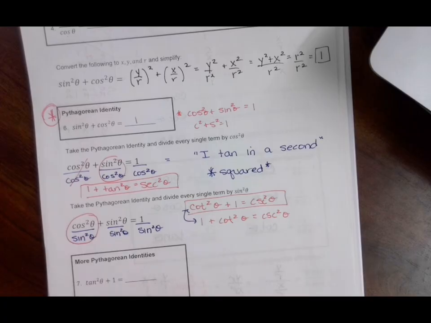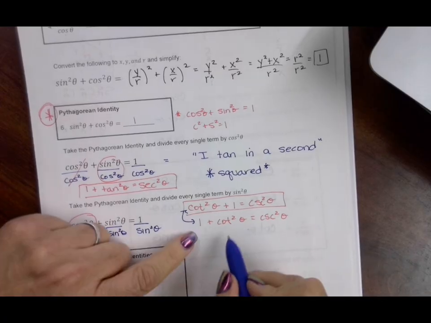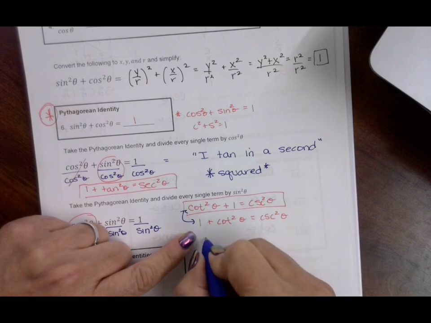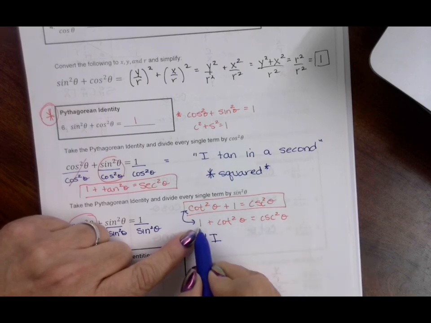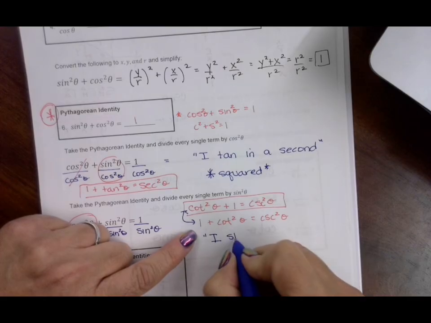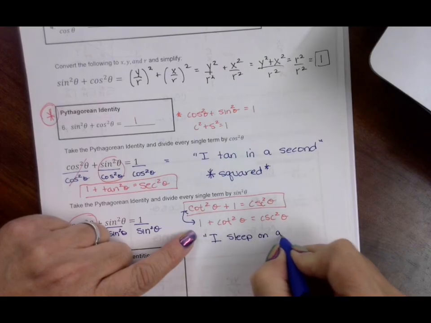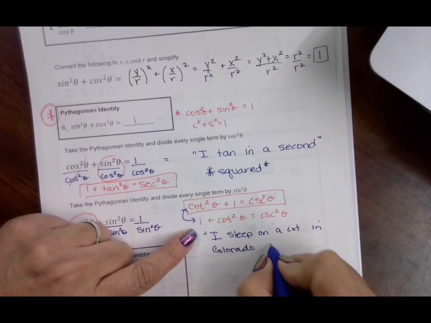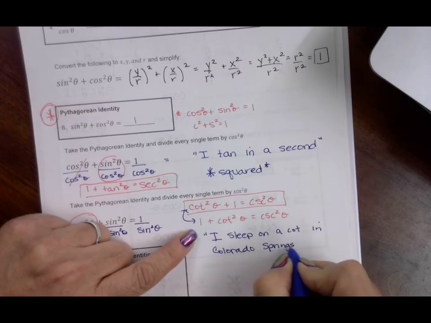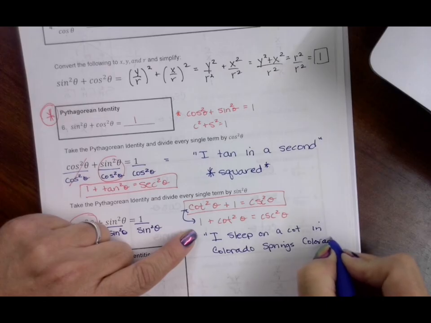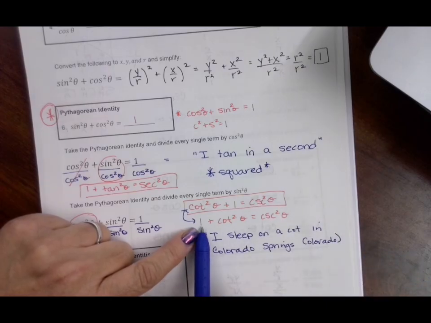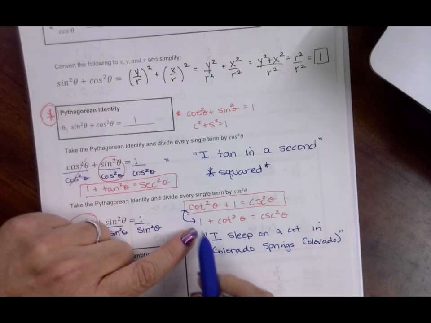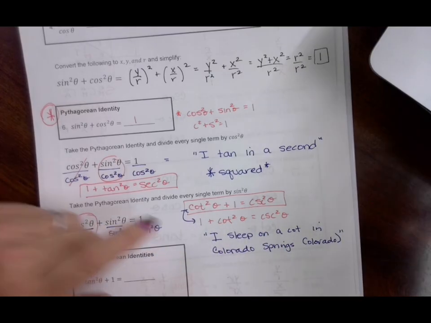All right, so if you didn't know, I grew up in Colorado, and so my cheat on remember this is I, because remember I think this looks like a 1, this looks like an I, sleep on a cot in Colorado Springs, Colorado. Okay, so let's look at this. I sleep on a cot in Colorado Springs, Colorado. So it's stupid. If you just can memorize this, that's great. If not, that's a fat cheat for you.